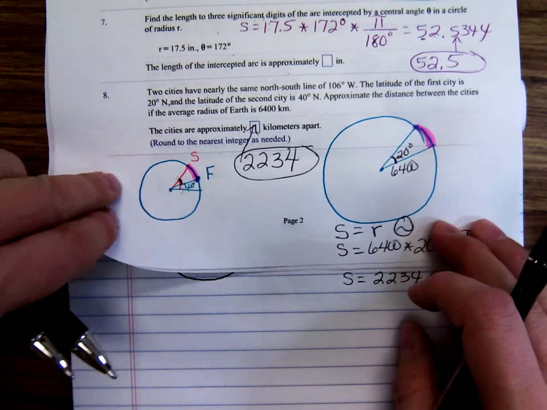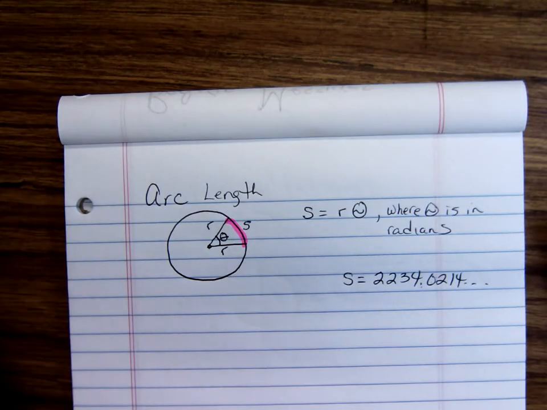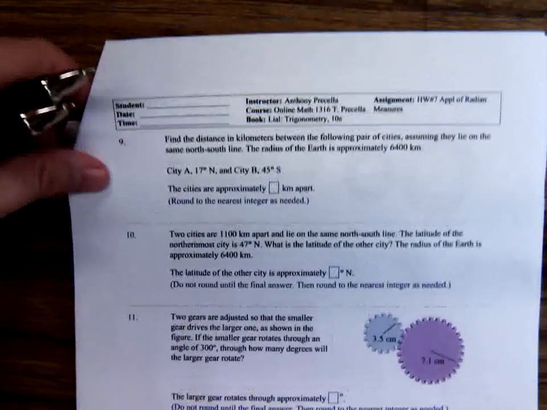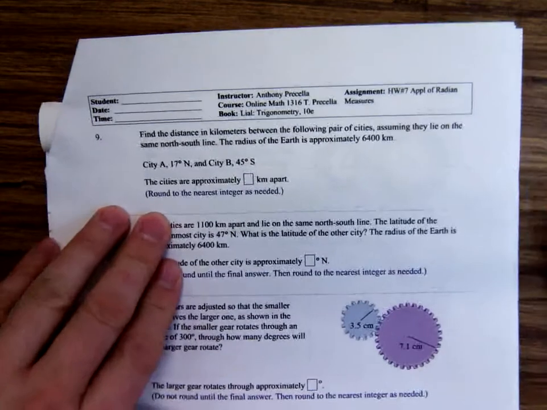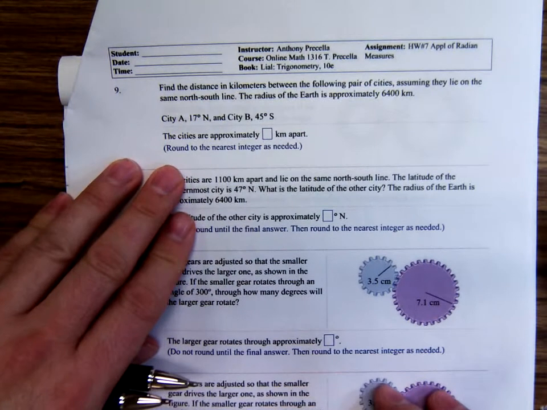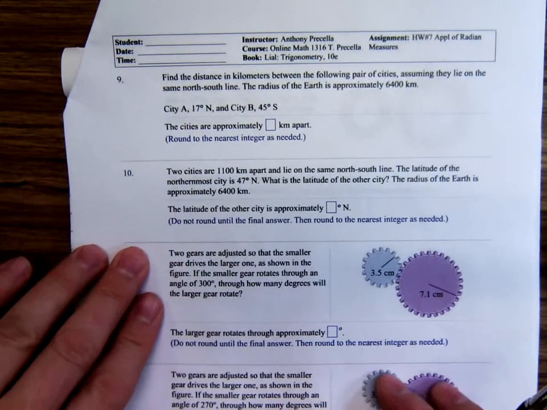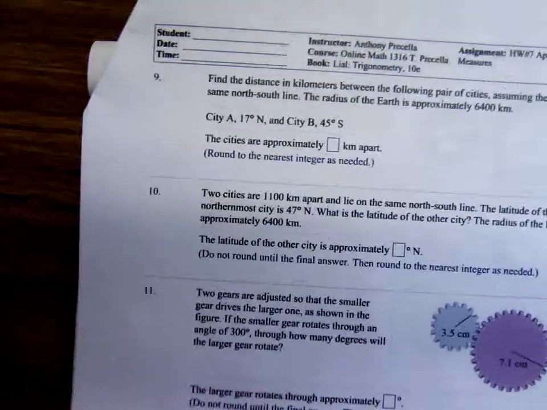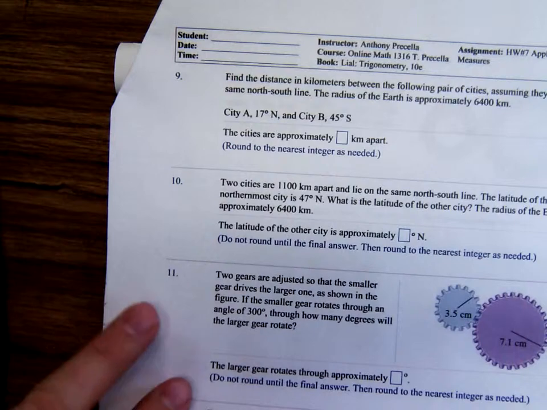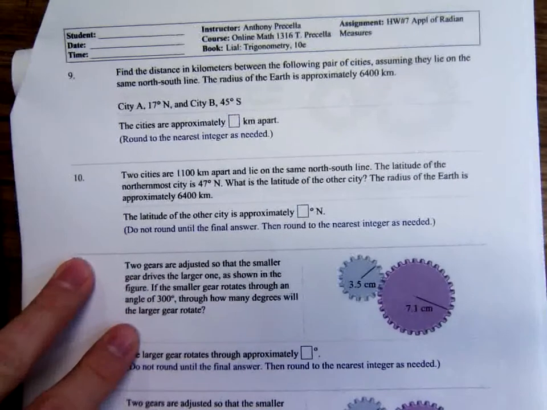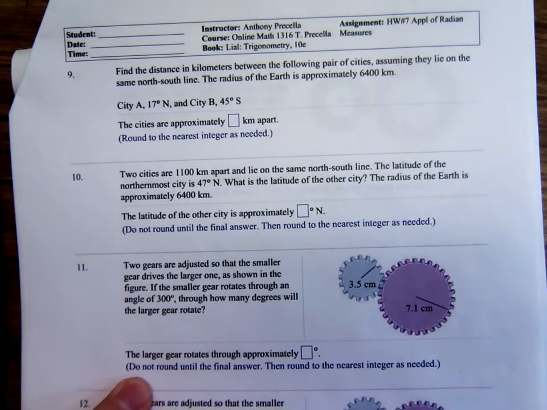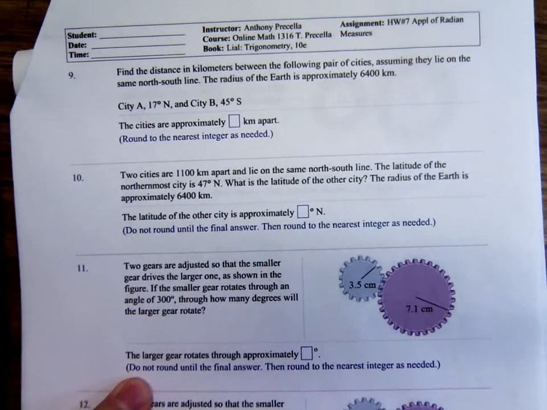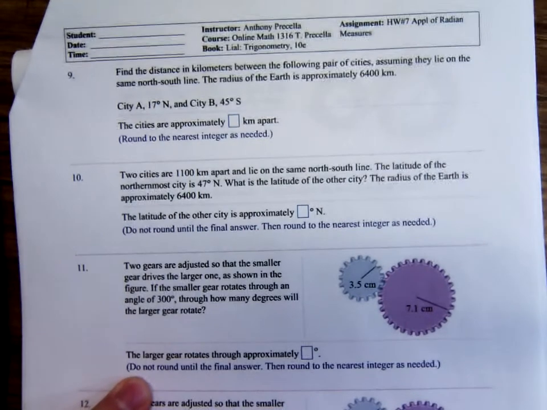Now, here is number 9. Same type of problem. Let's see, do I need to zoom in a little more? Make it easier to read? Do I need to focus it at all? Or is it as focused as it can get?